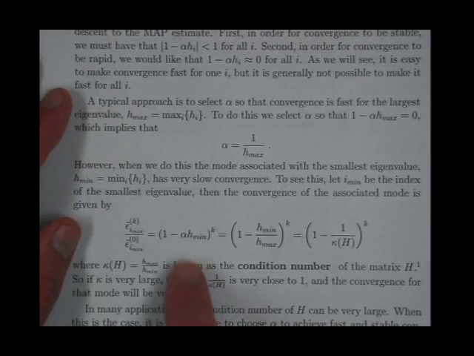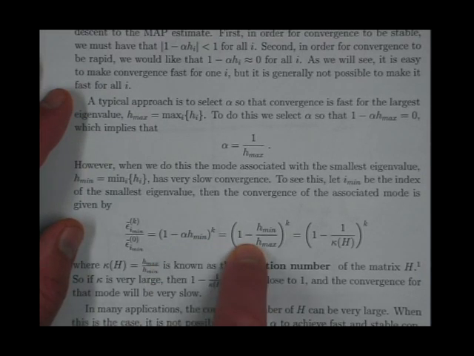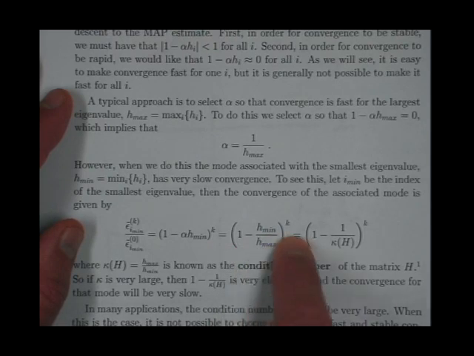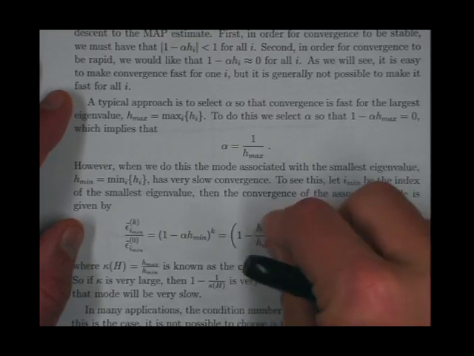But for the other eigenvalues, let's say the minimum eigenvalue, you're going to get 1 minus alpha times the min, so this expression will be 1 minus the min over the max, to the k. So if the minimum eigenvalue is really small and the maximum eigenvalue is really big, this ratio is going to be a very small number.